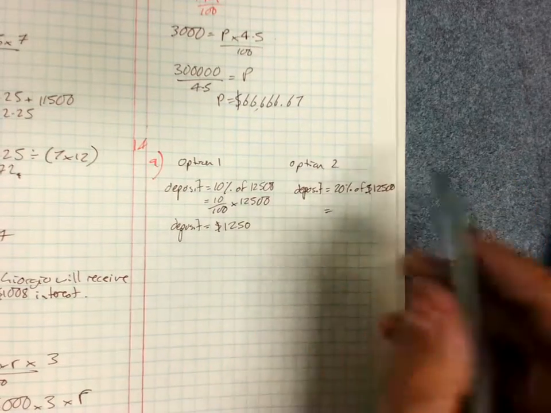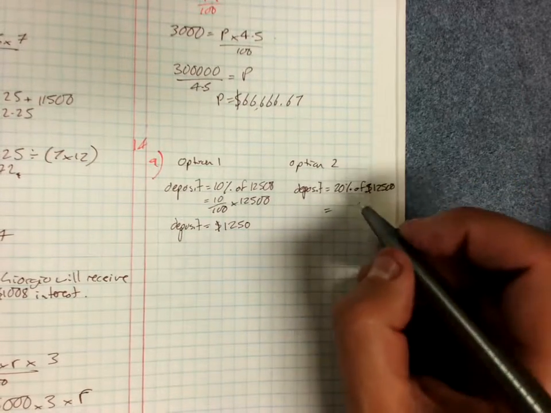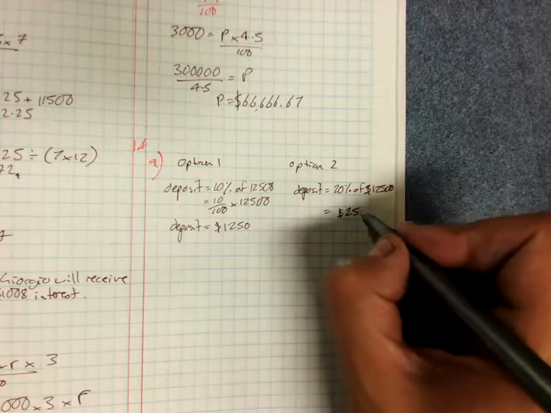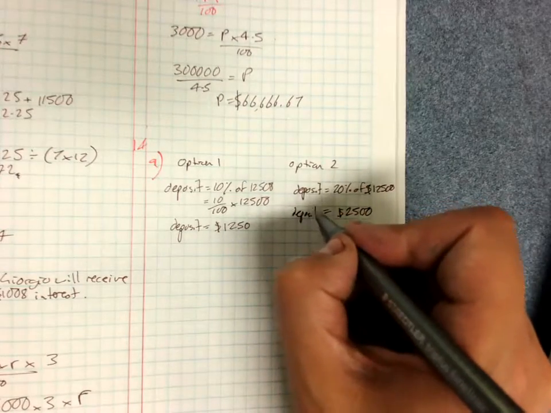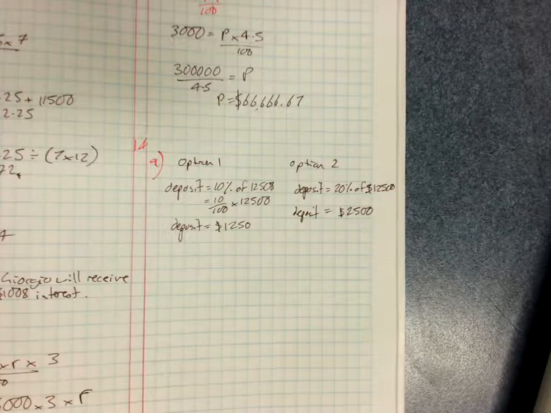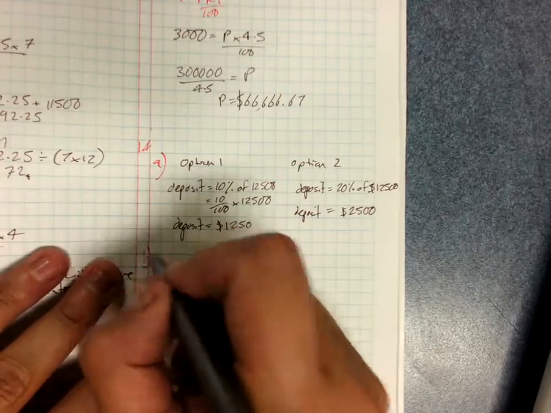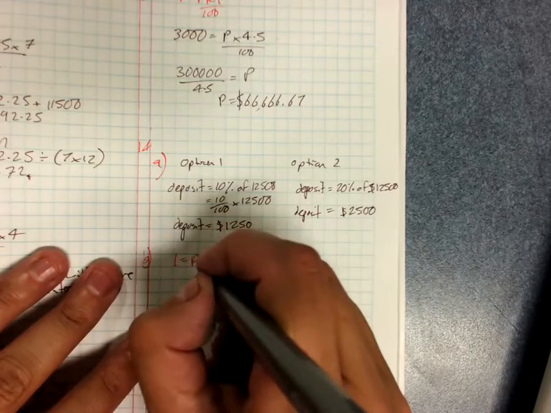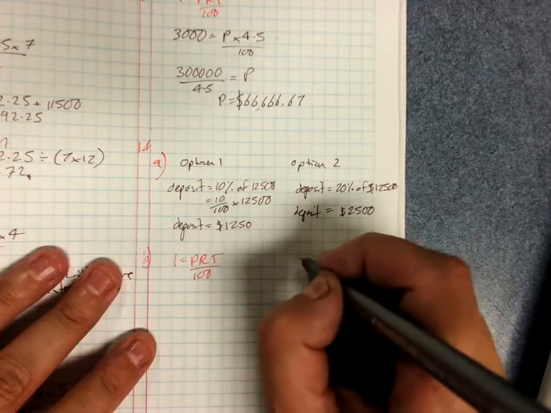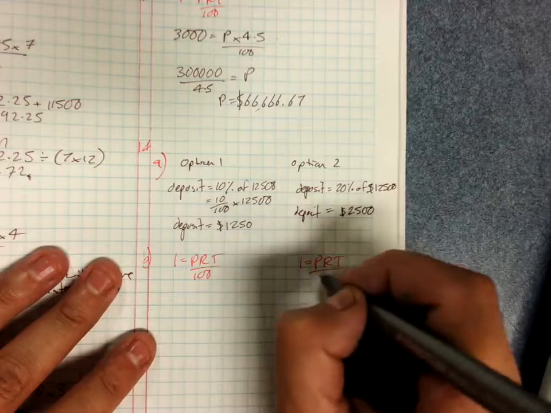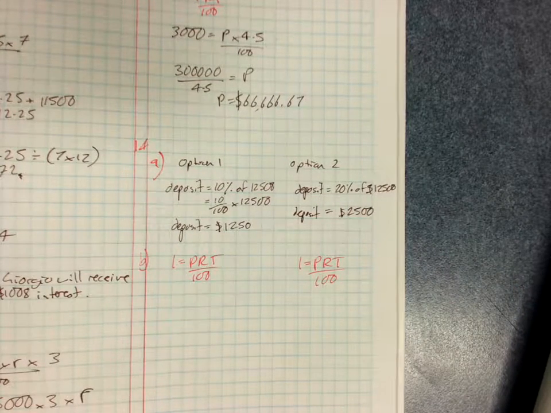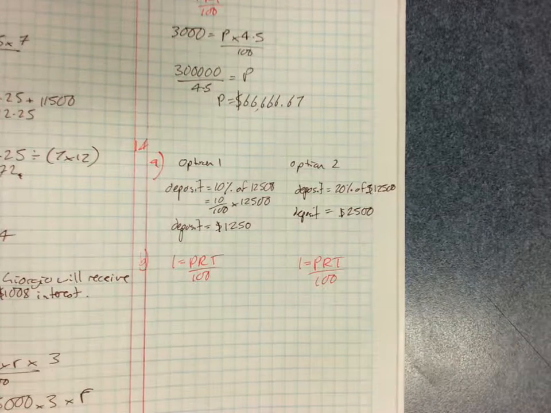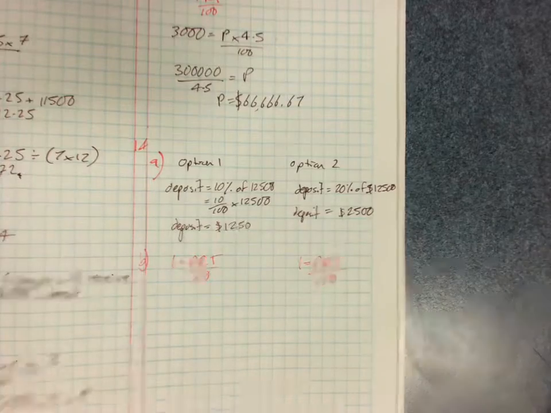Now, since I just found 20%, let's just multiply by 2, so much easier. Let's find interest in both cases. Now, when there is a deposit, obviously you're not paying interest on that amount, so the principals will change for both of these.